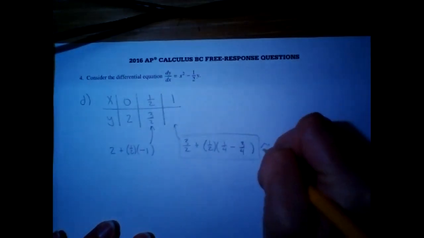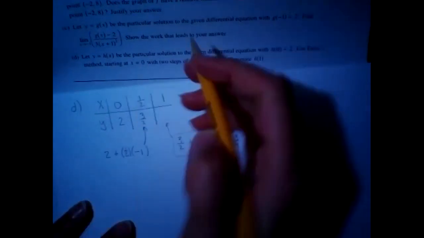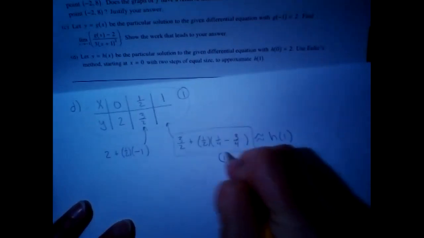And they were having us approximate, gosh, what was it, h of 1? Yeah, that's approximately h of 1. That just occurred to me because usually I sift through all those fractions and simplify it down, but I guess you wouldn't even have to. All right, it said 1 point for doing Euler's method, which I guess would be like making the table, and then 1 point for the answer.